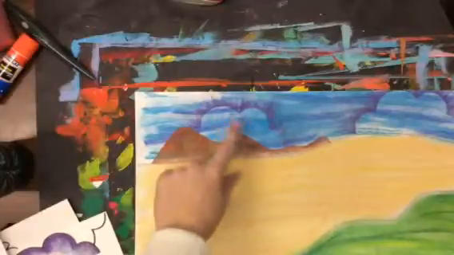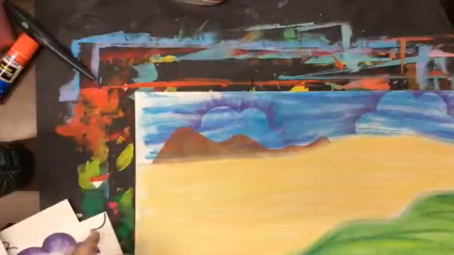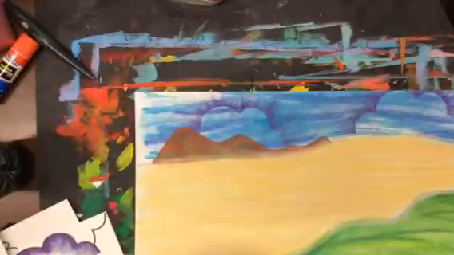So that's how you do clouds. That's how you do mountains. Tune in for our next video to learn how to do rock formations in your middle ground.